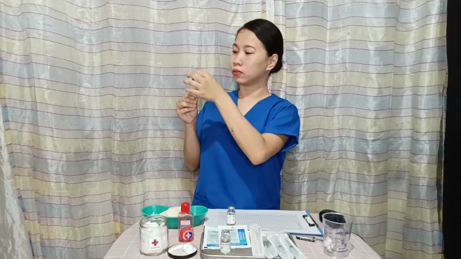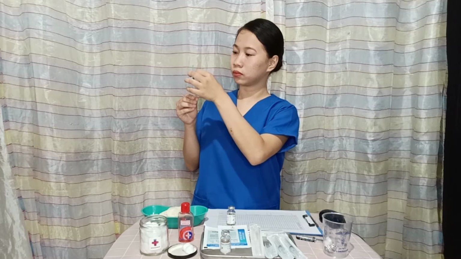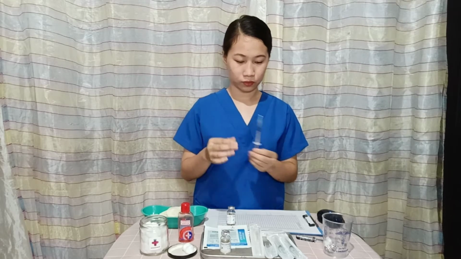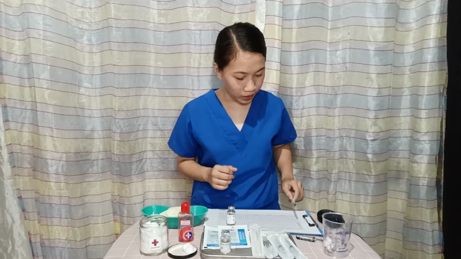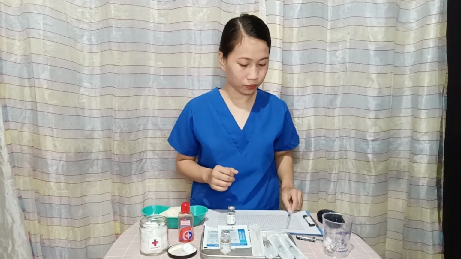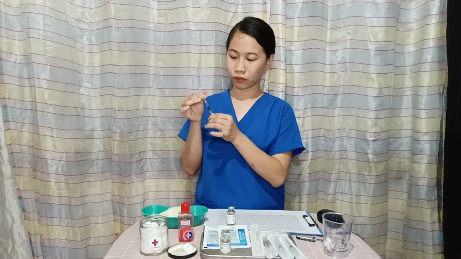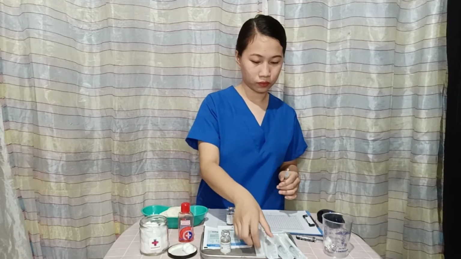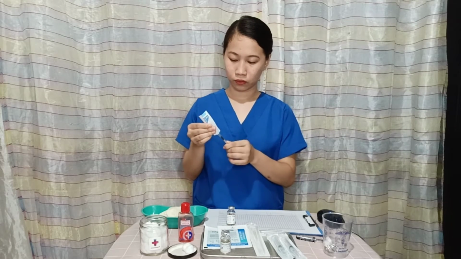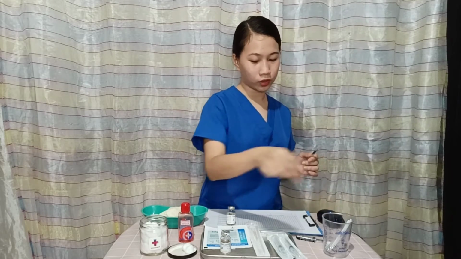Then, tap the barrel to remove the bubble. And replace the aspirating needle with the right size needle that will be used for the actual administration of the medication. We need to scoop the cap and then put it into a waste container.